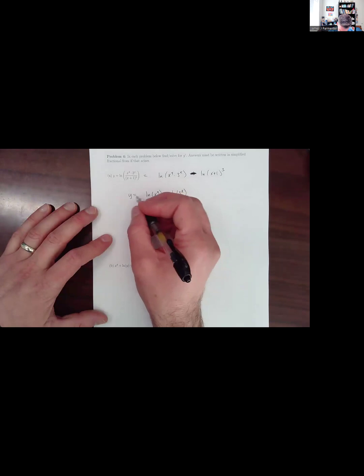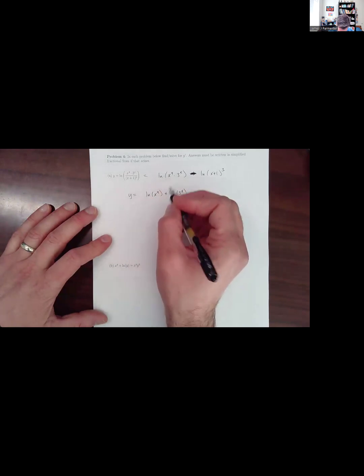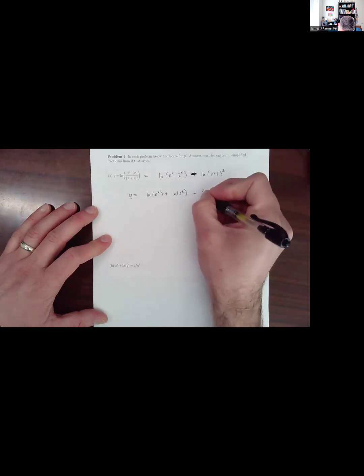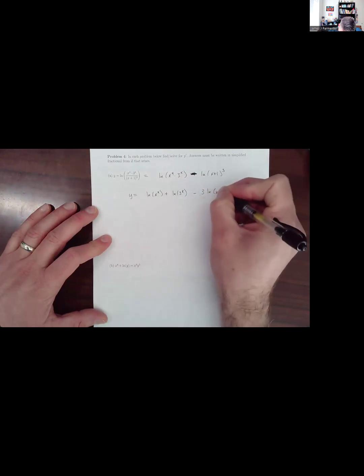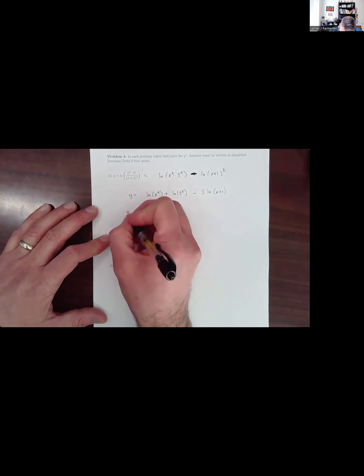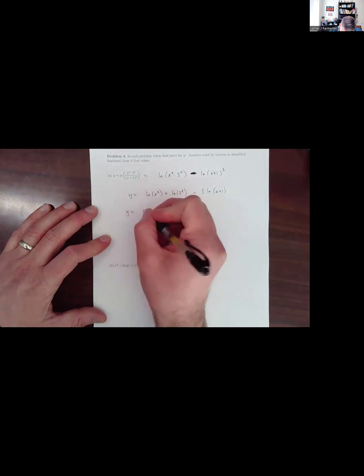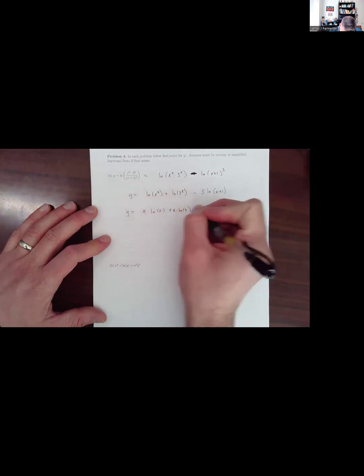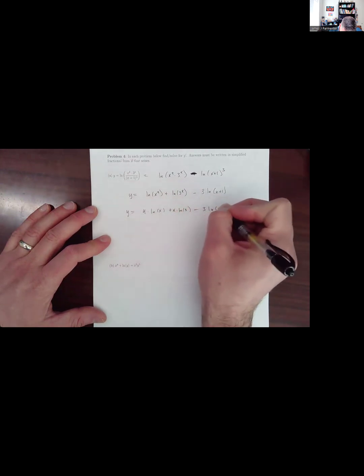And then this can simplify as the natural log of x to the 4th plus the natural log of 3 to the x minus, let's bring that 3 down, 3 natural log of x plus 1. Finally, one more simplification, bring down the powers: 4 times natural log of x plus x times natural log of 3 minus 3 times natural log of x plus 1. Now we're ready to take the derivative.